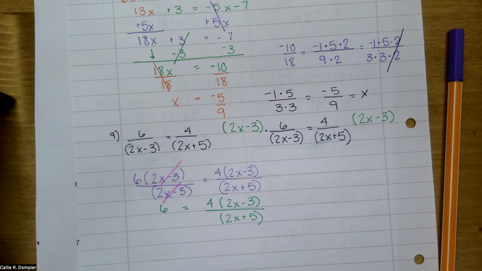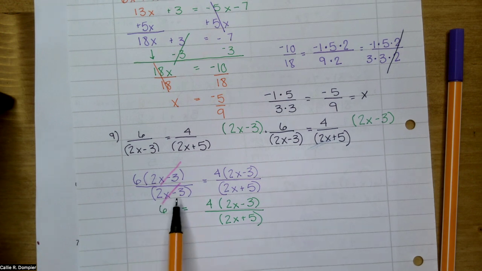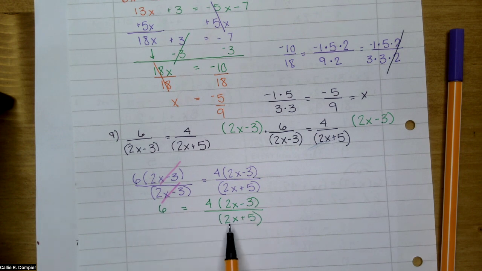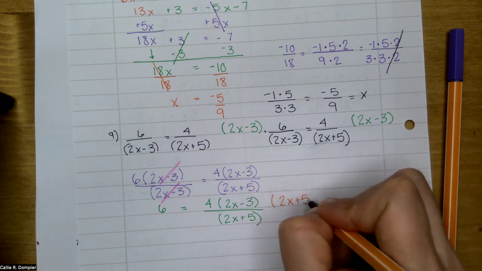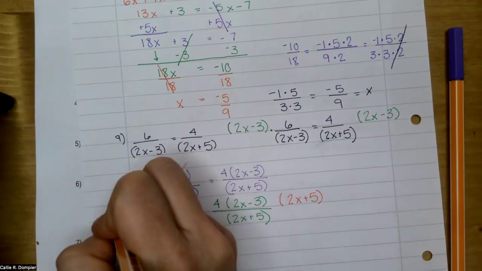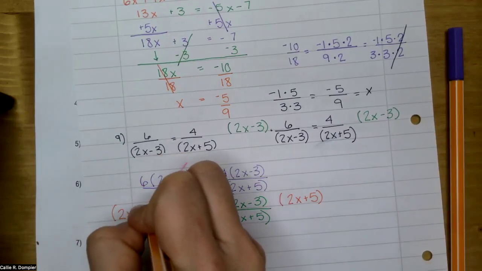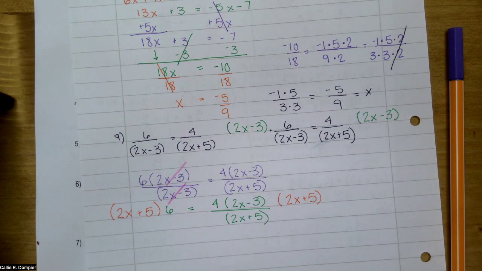We're going to do it again. We got rid of the 2x minus 3 by multiplying both sides by 2x minus 3. So now we're going to get rid of the 2x plus 5 by multiplying both sides by the 2x plus 5. Good? Okay.